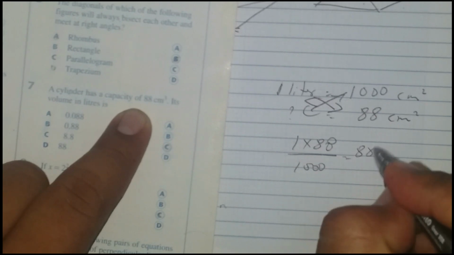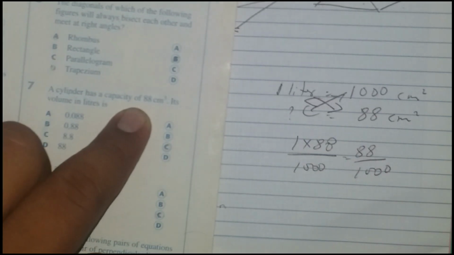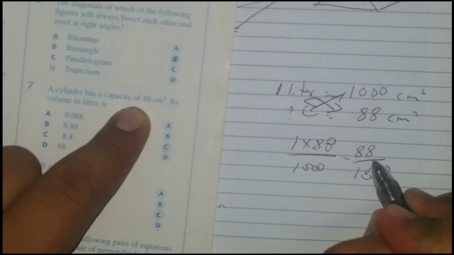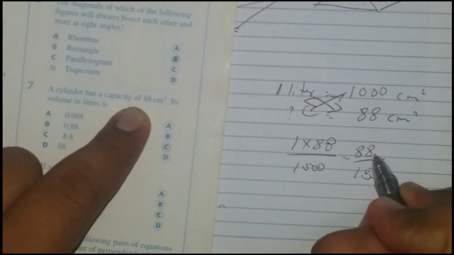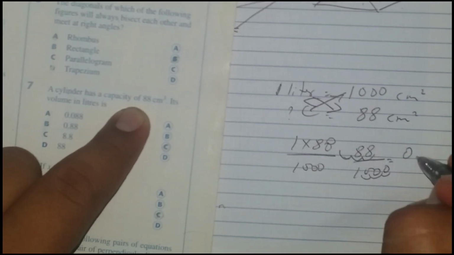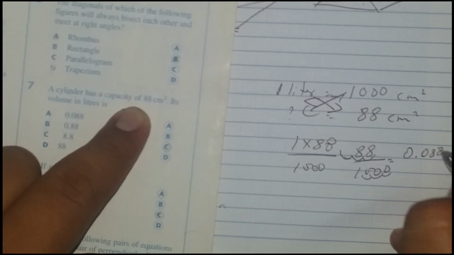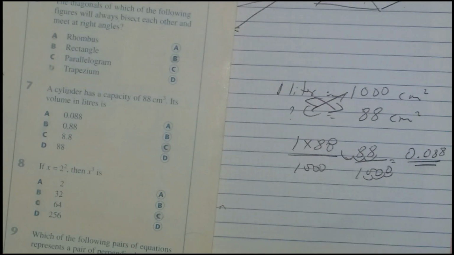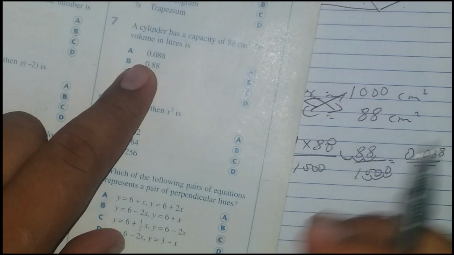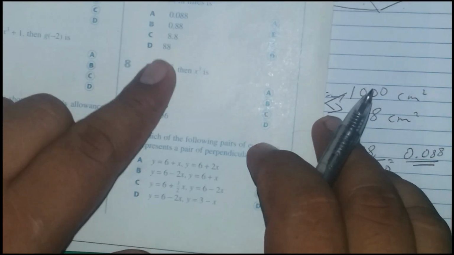So it's going to be 88 over 1000, and then we move 3 places, 1, 2, 3, for the 88. So my answer is going to be 0.088, right? 0.088, which in this case is A, right? Let's move on.